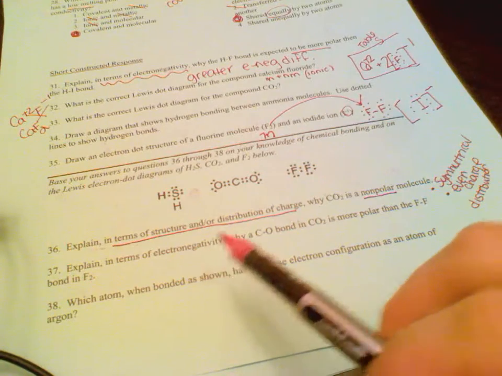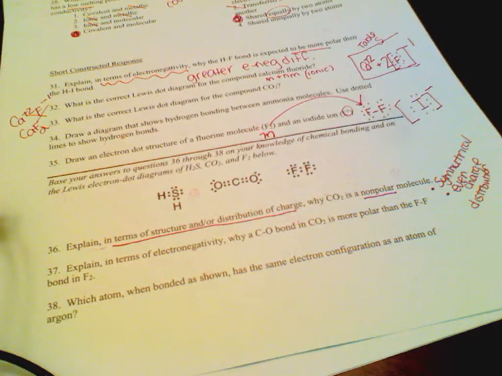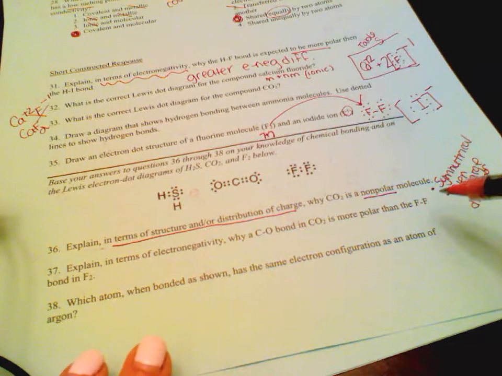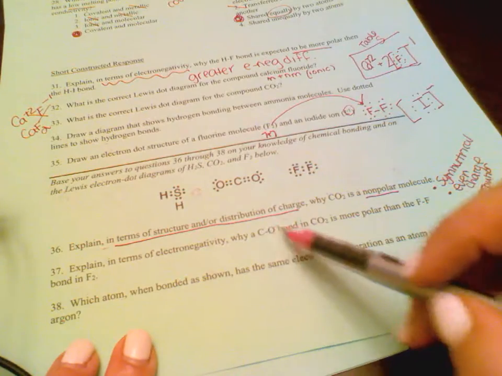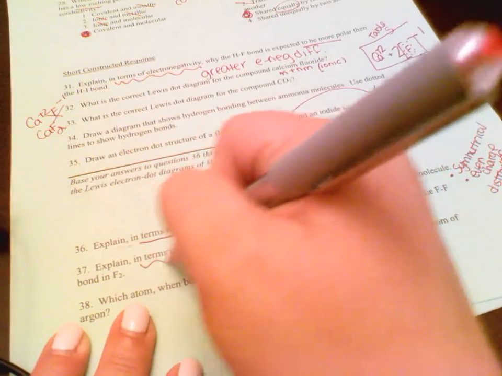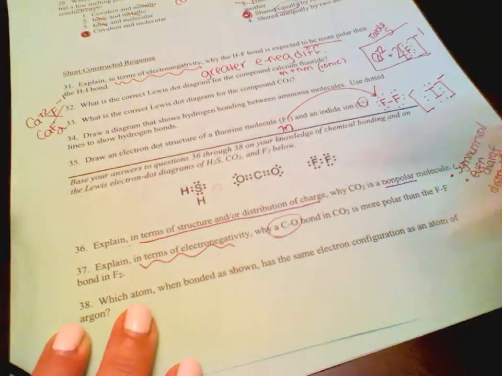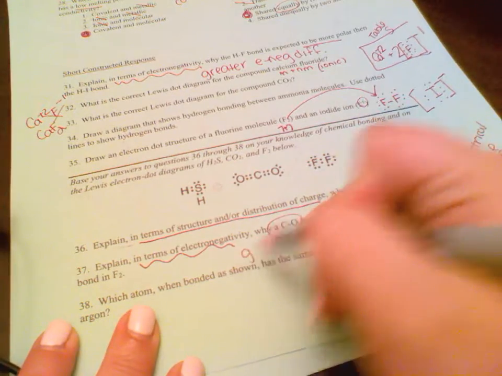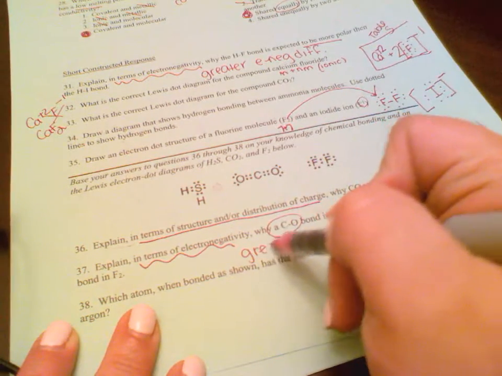So 37, explain in terms of electronegativity why the C-O bond in CO2 is more polar than the F-F bond in F2. Well, those are going to have zero electronegativity difference. These are at least going to have something. So in terms of electronegativity, this automatically is going to have more. So just like the other question, greater electronegativity difference.